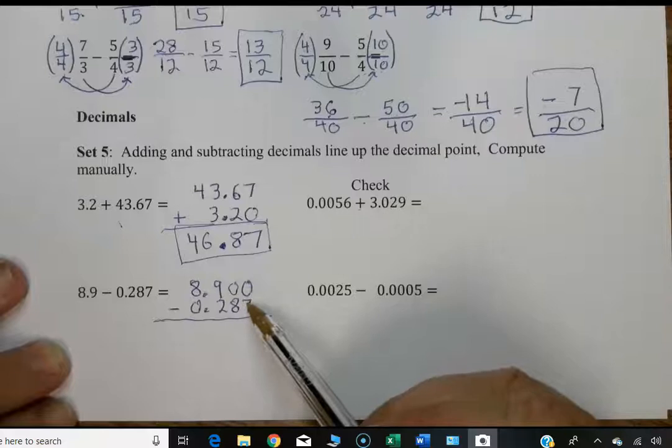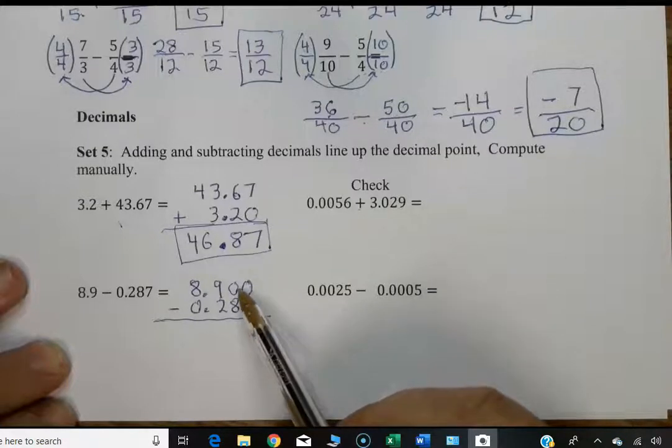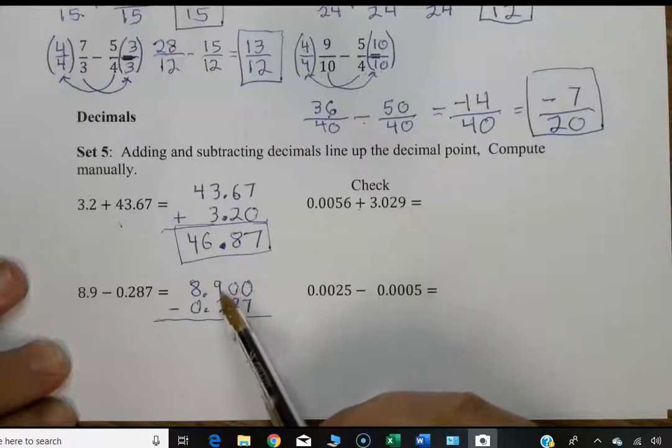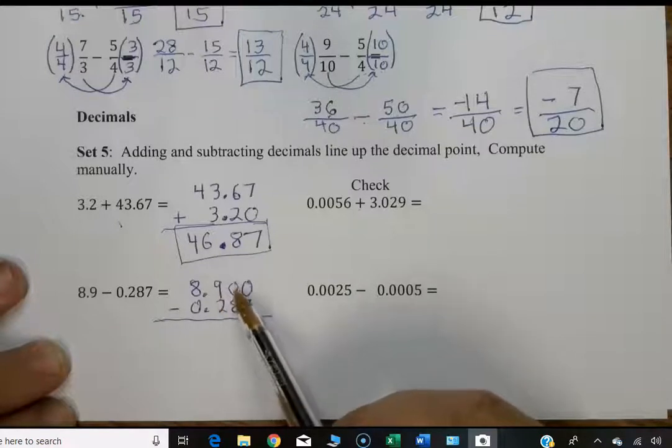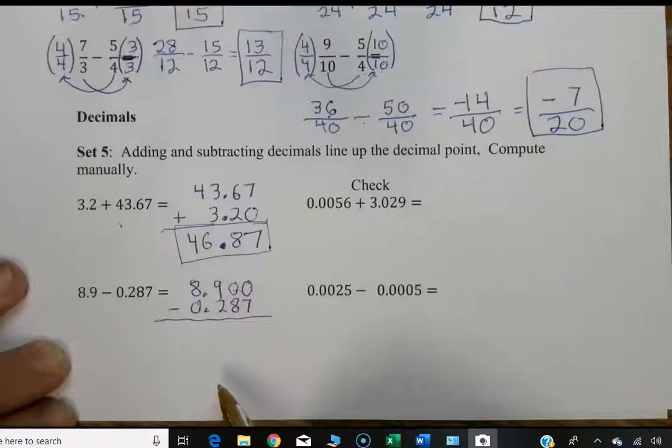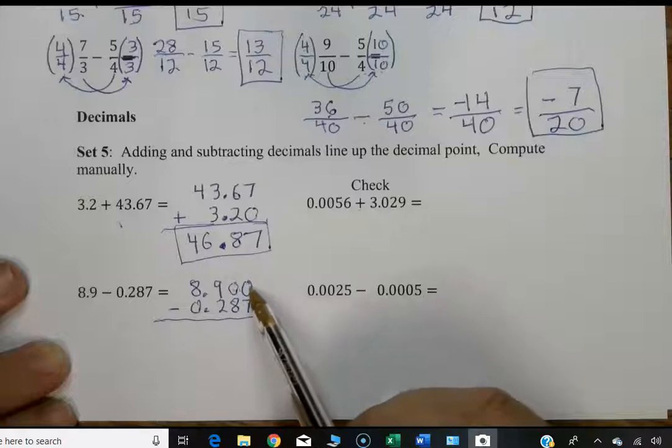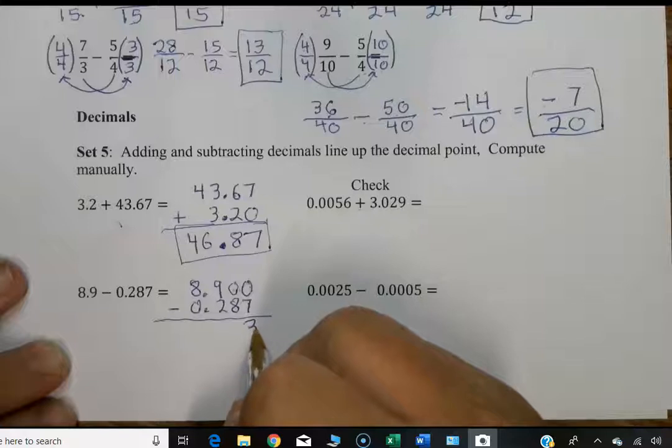So 0 minus 7, you're going to have to borrow a 1, but this guy doesn't have a 1 to loan. You're going to have to come all the way over here. This guy's going to loan a 1 to this guy. He's going to loan a 1 to this guy. All right? So 10 minus 7, that 0 becomes a 10. 10 minus 7 is 3.